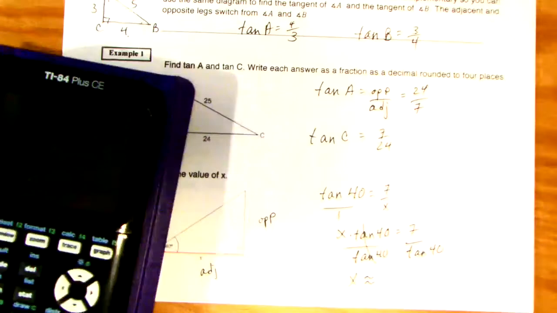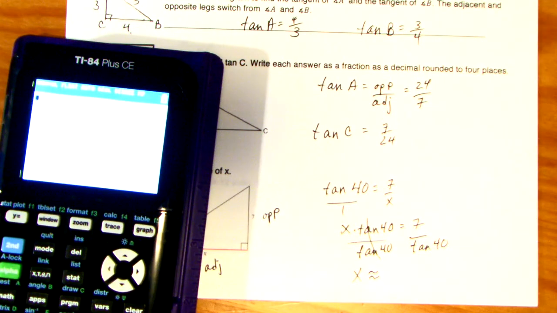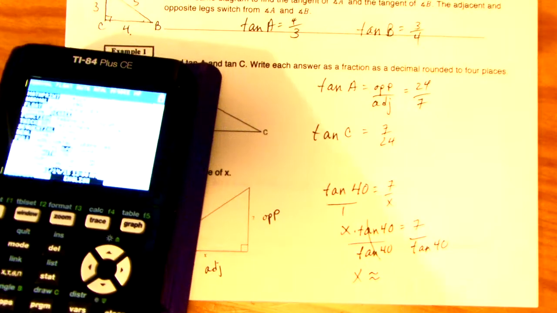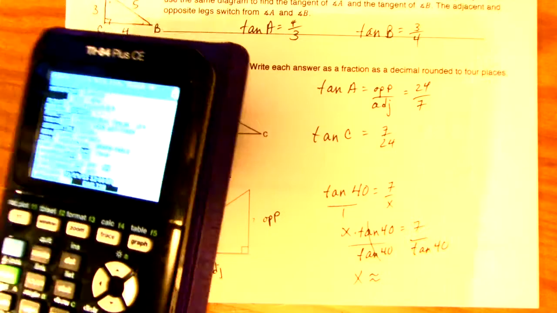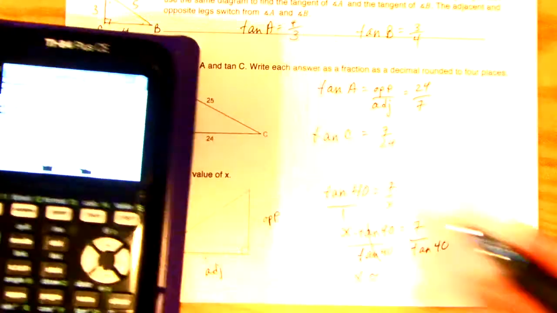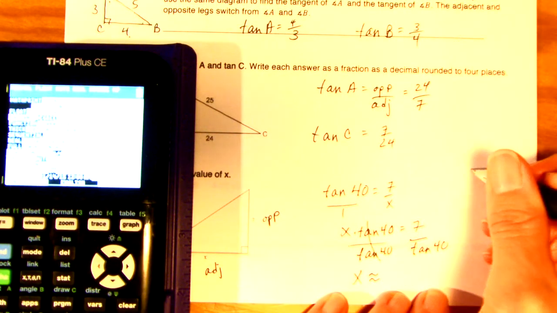So the first thing we need to do is check the mode. Okay, so right here is mode. We press mode, and if you look, it's really hard to see, but right here it's highlighted: degree mode. So you must be in degree mode.